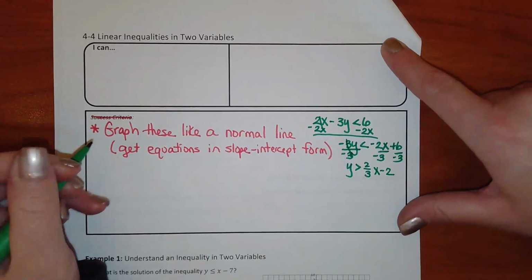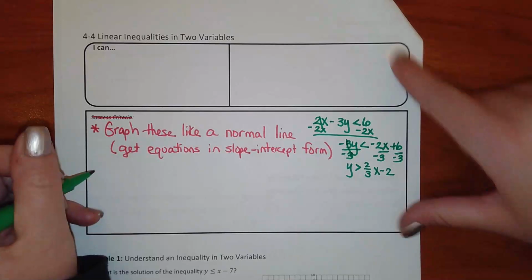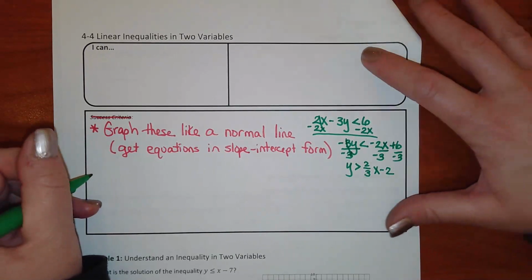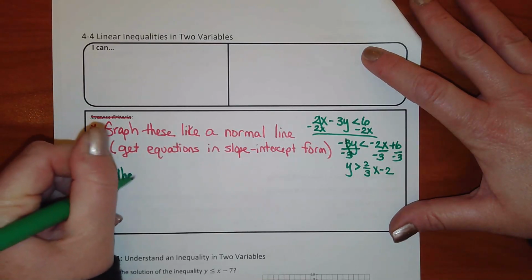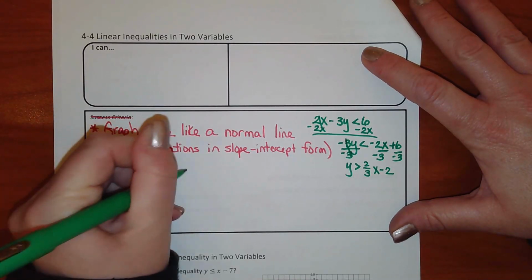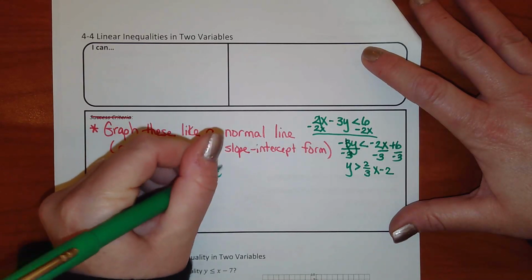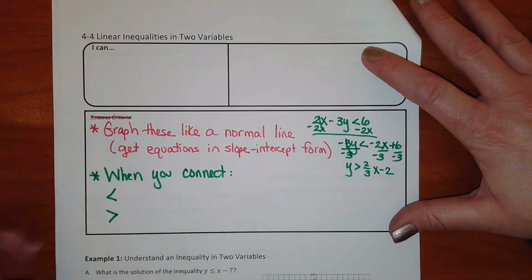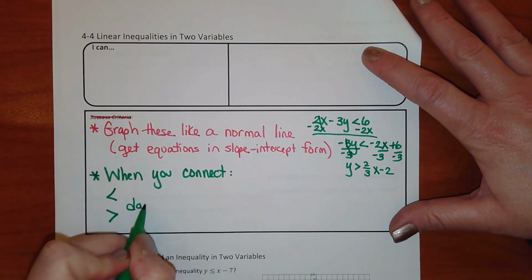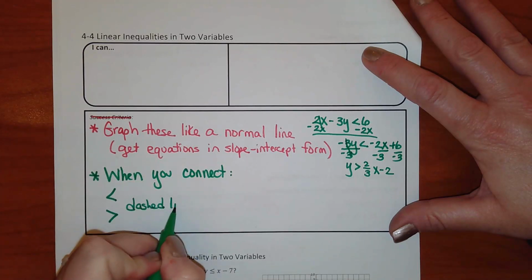So when you go to graph these, you're going to plot your y-intercept and then use your slope to find the next couple of points. When you connect, this is where you have to be careful. If it's just a less than or just a greater than sign, you're going to connect with a dashed line.